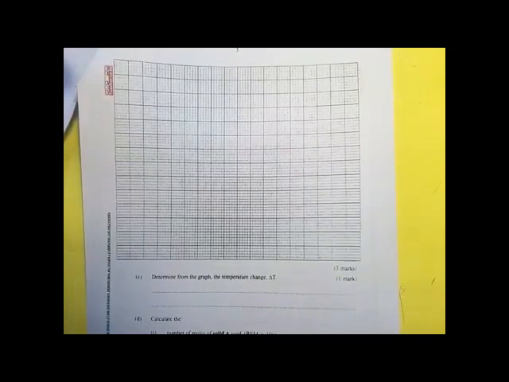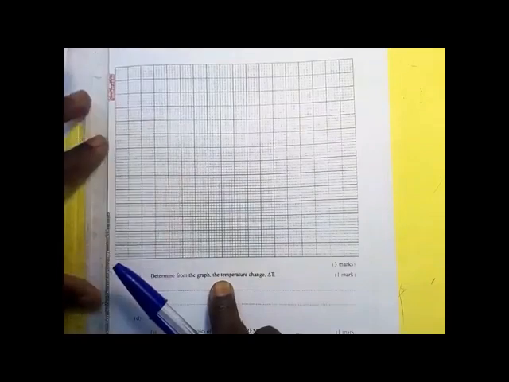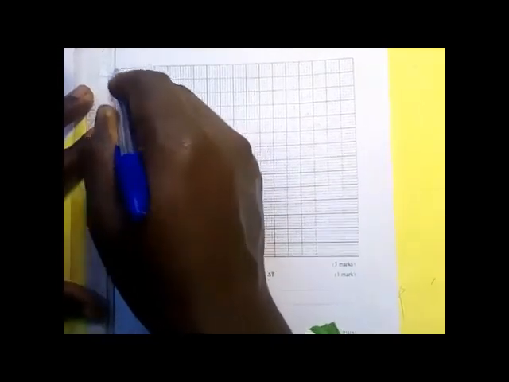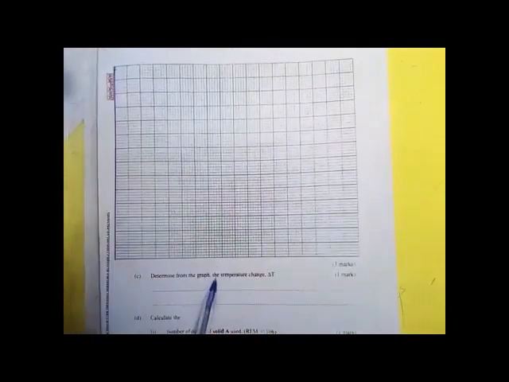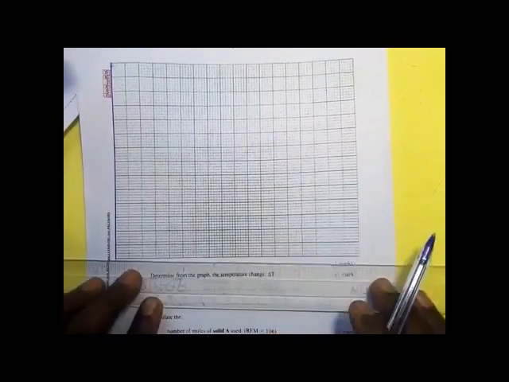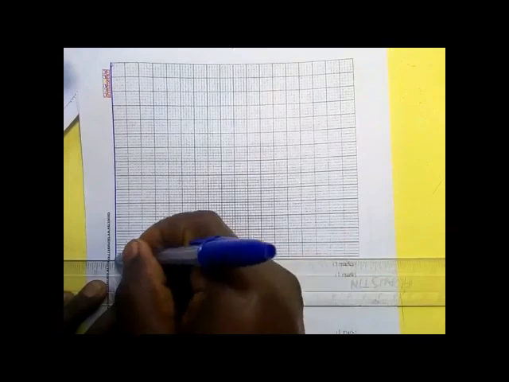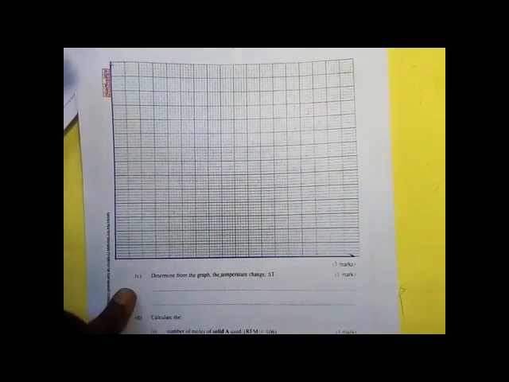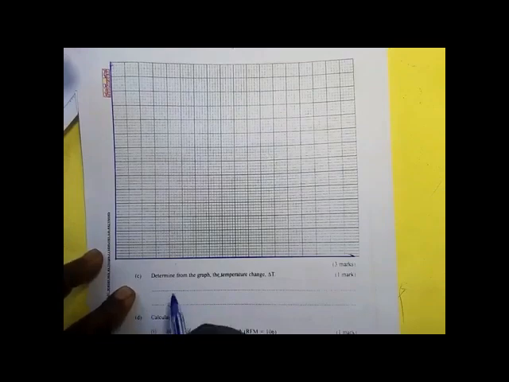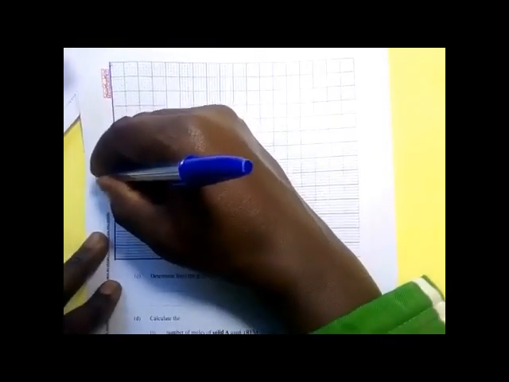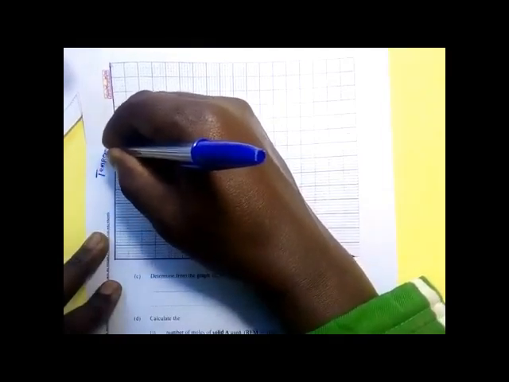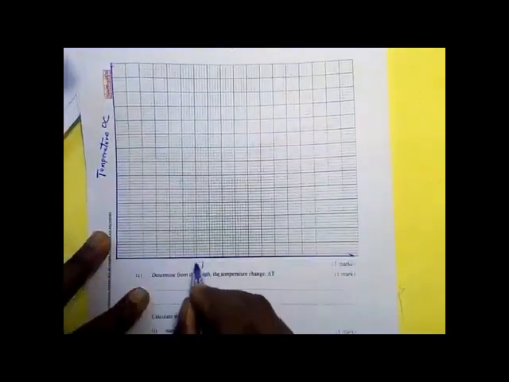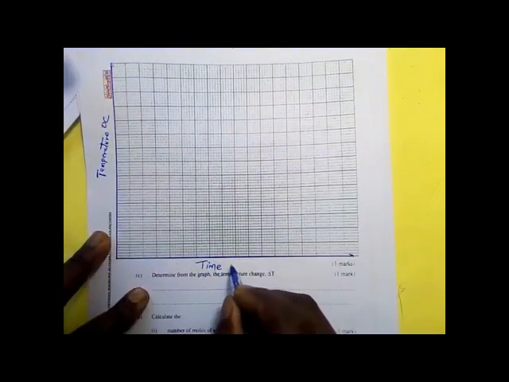Now let us draw a graph. You take your ruler, you draw the y-axis like that. Draw the x-axis like this. After drawing that, label the x and the y-axis. We have been told to draw a graph of temperature, so we name here temperature. Temperature is always in degrees Celsius, and then against time. This time of ours is in minutes.